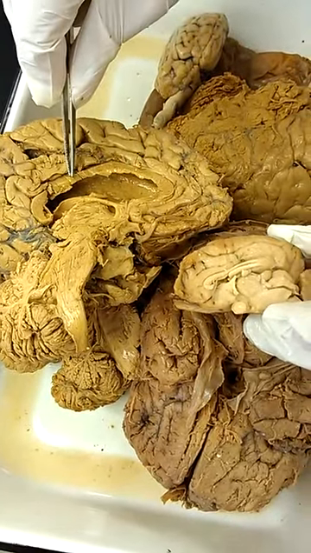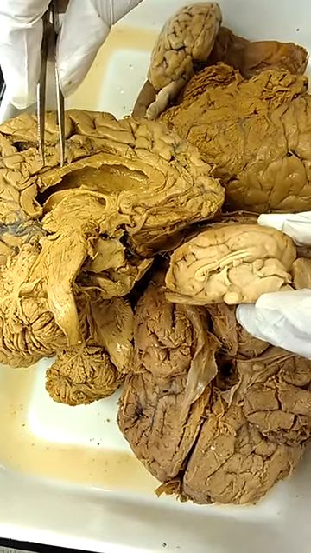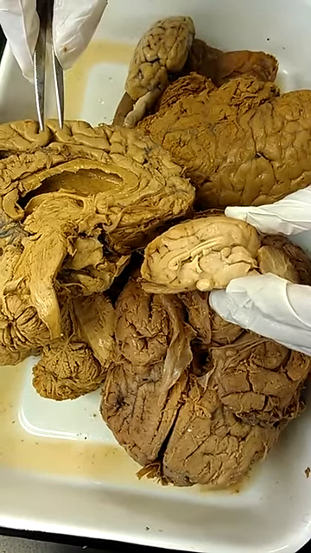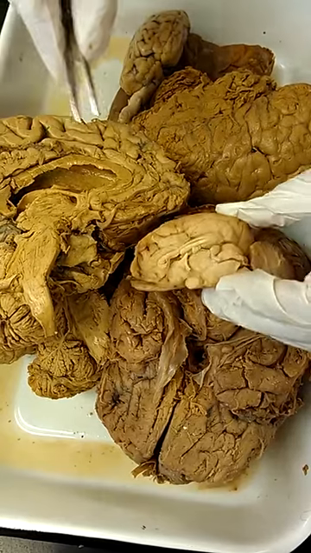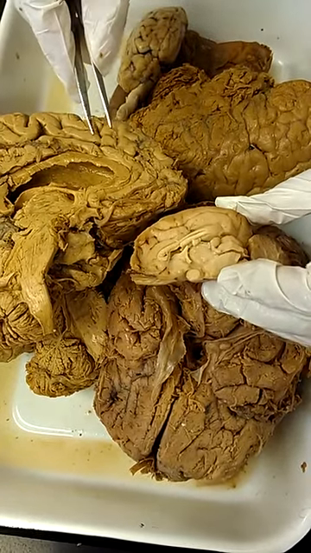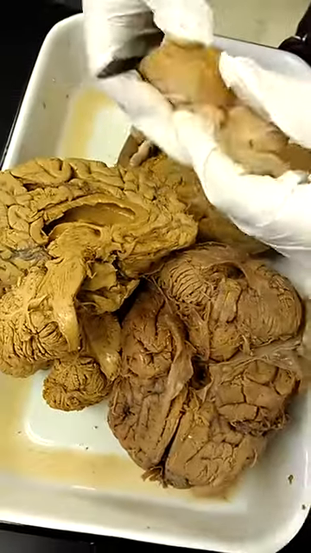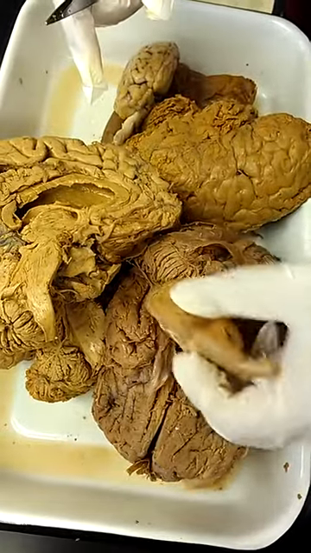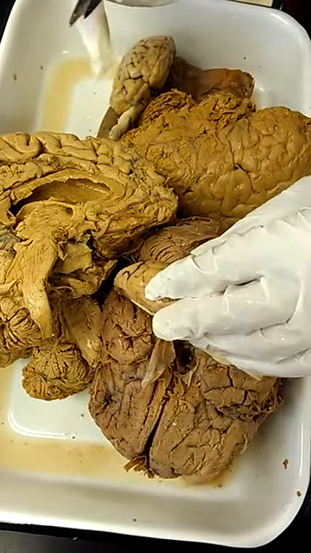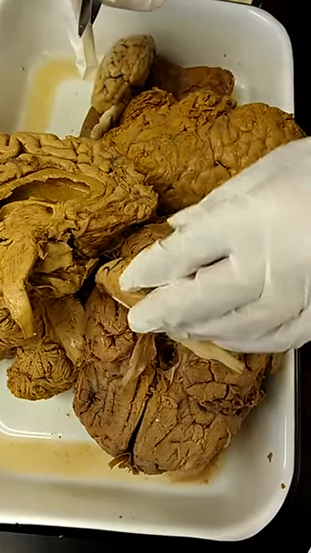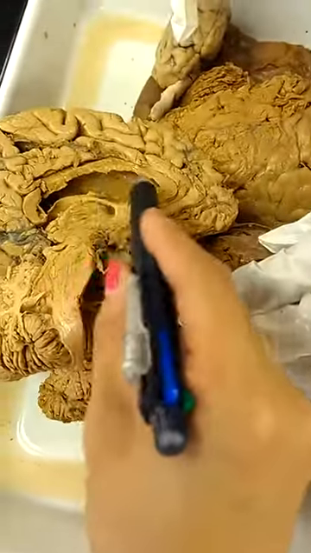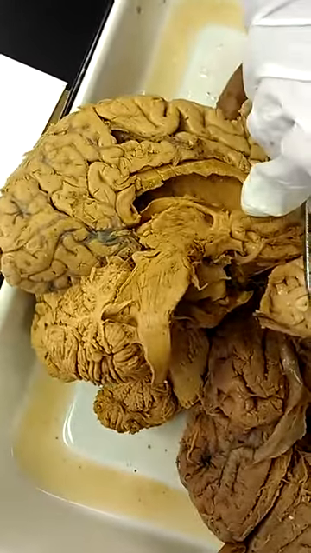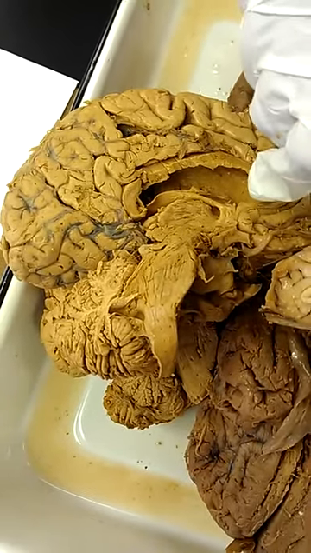This layer right here, the corpus callosum.